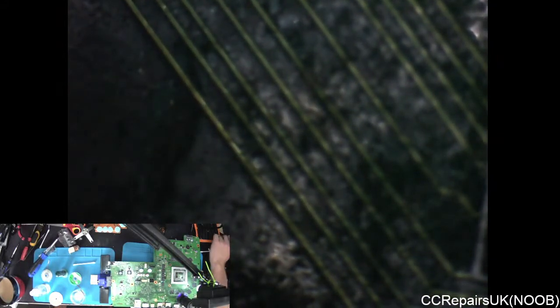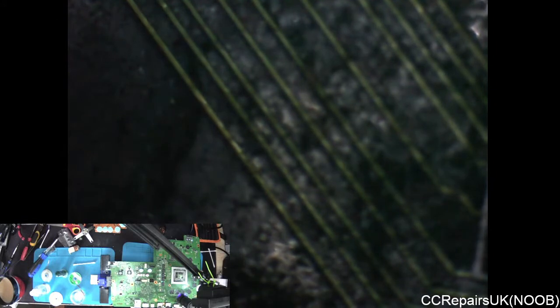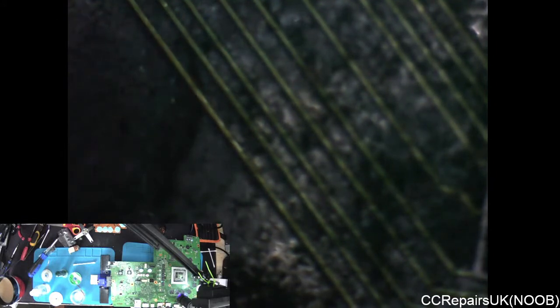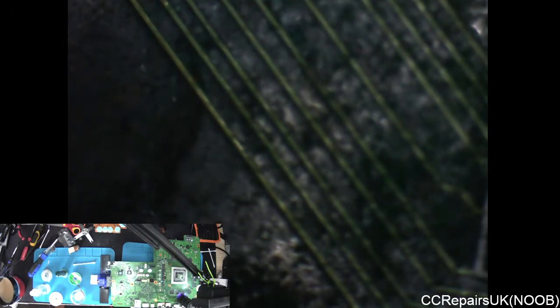Just gonna move that back and just rest that over the top. Let's let that sit for a moment. I'm going to put the nozzle back on. Delete that.